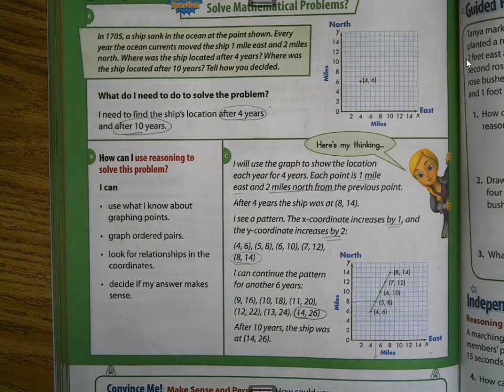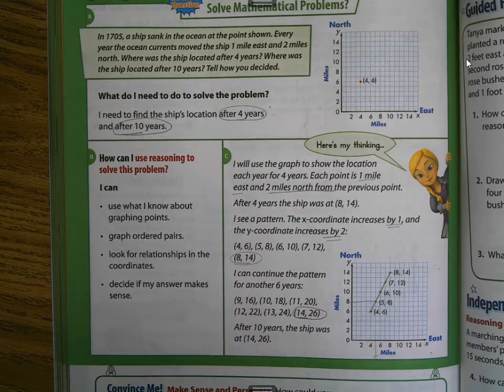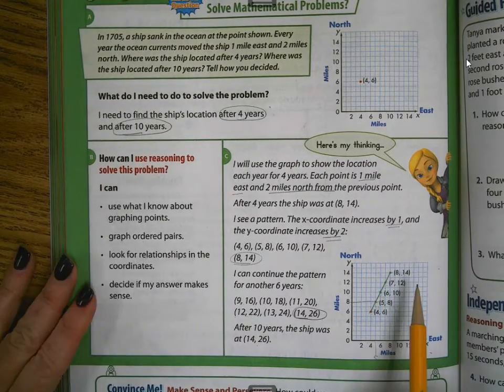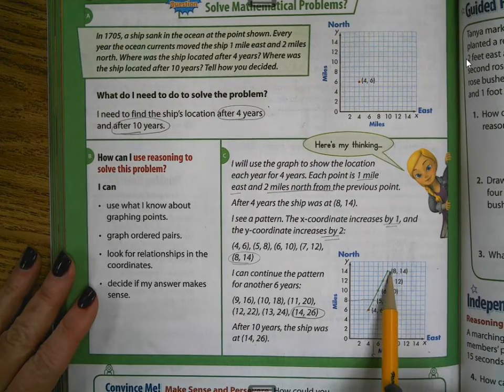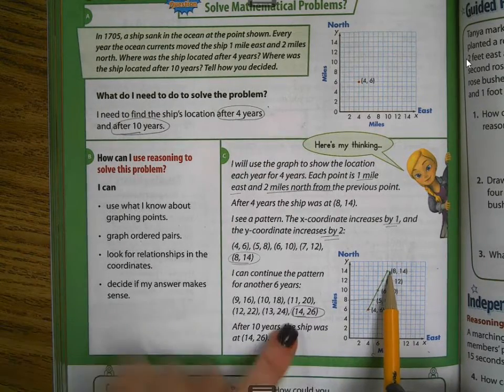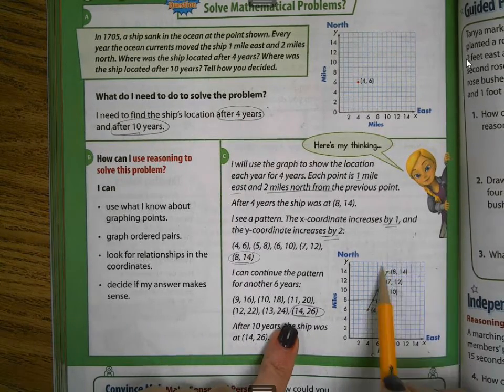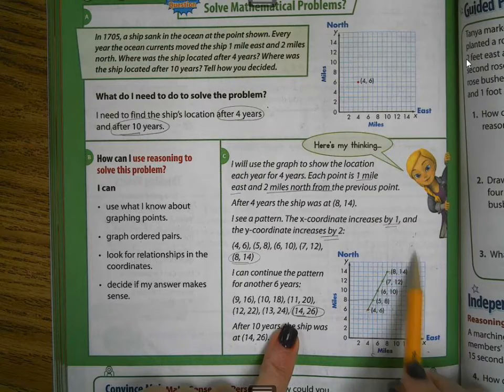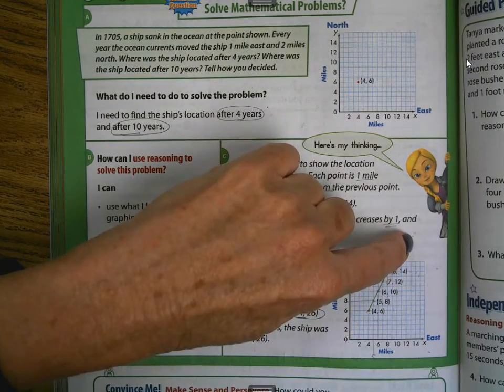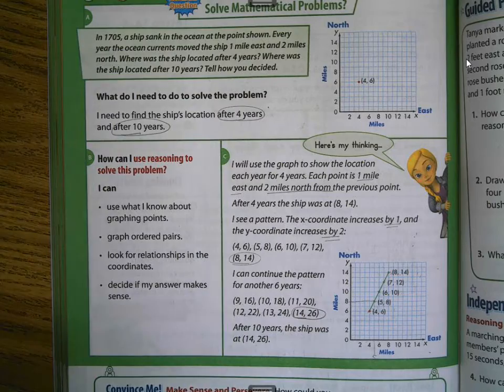After 10 years, the ship should be east and north of where it was after 4 years. So if it is at 8,14 after 4 years, is the next one, 14,26, going to be east and north? And if it could continue, yes, it would be up here somewhere, right? So it does make sense.